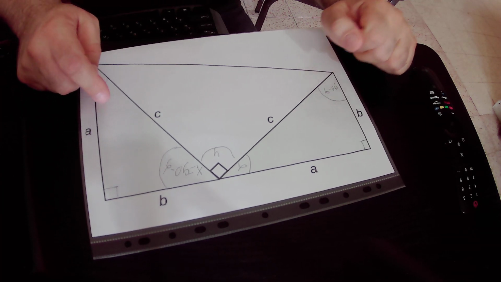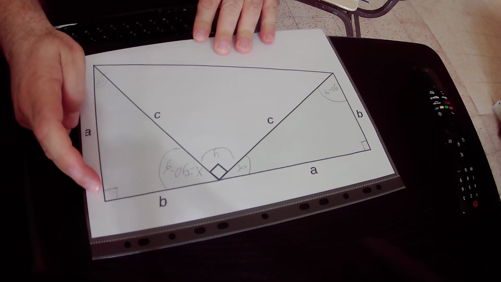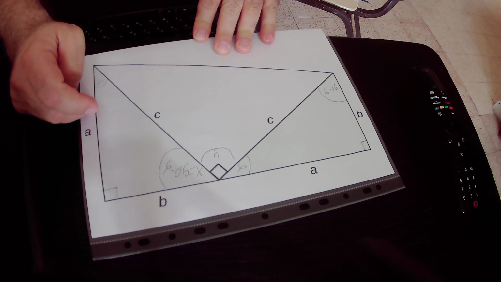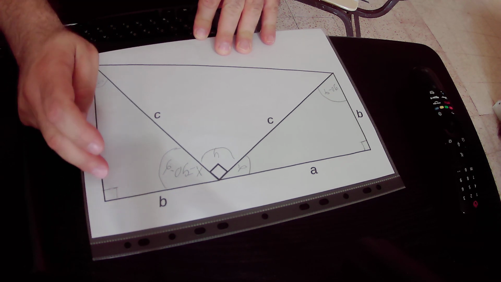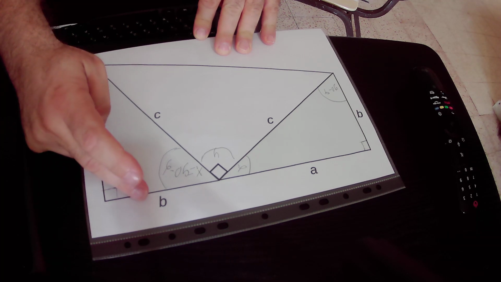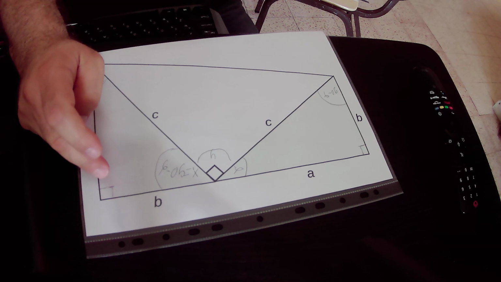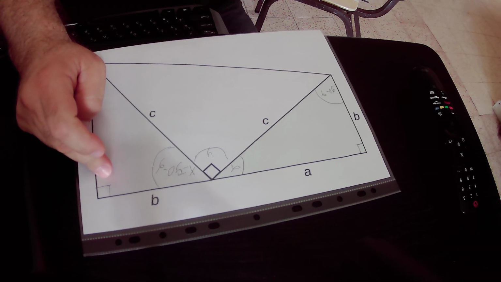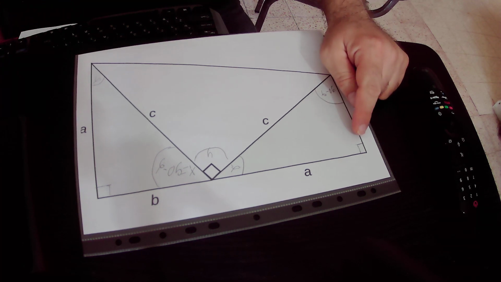So here is side B and here is side A, that is perpendicular to side B. So actually this angle is 90 degrees, exactly as this angle that is also 90 degrees.